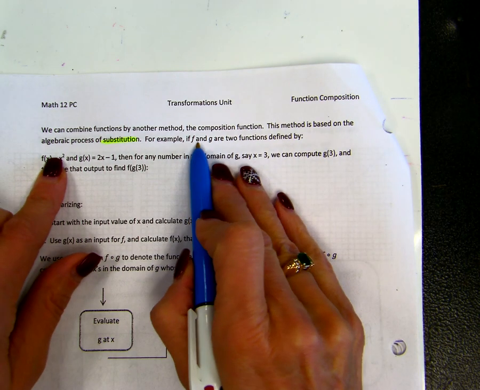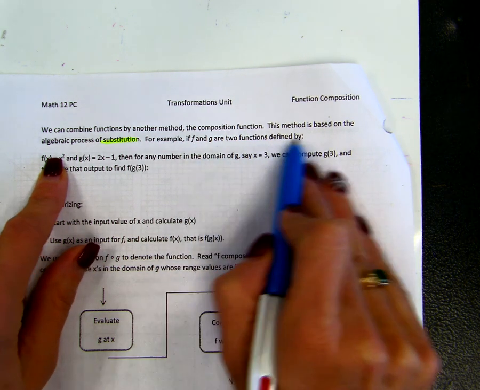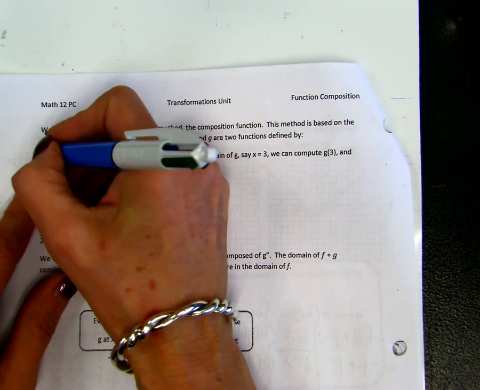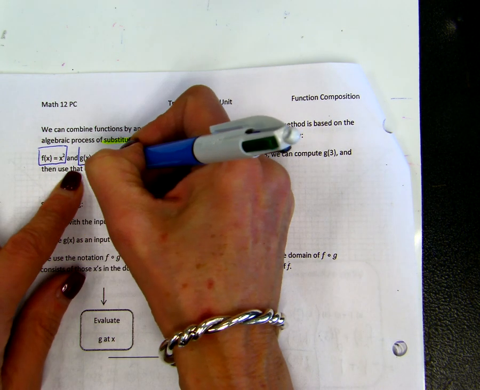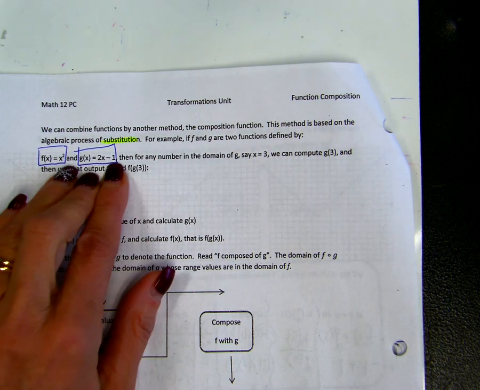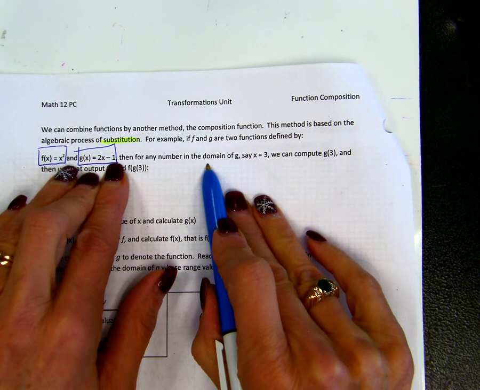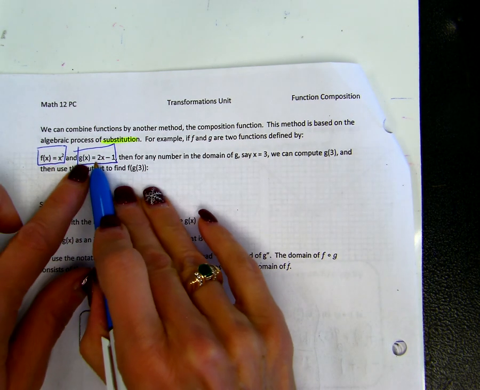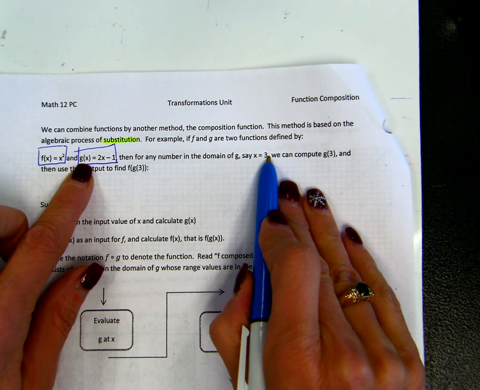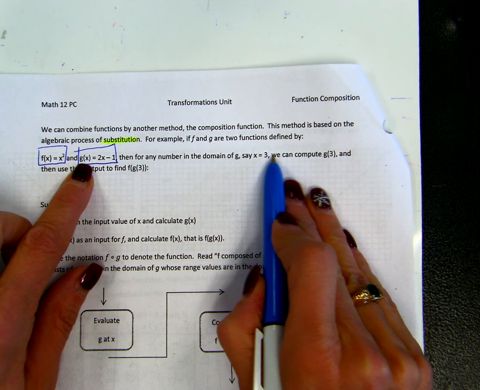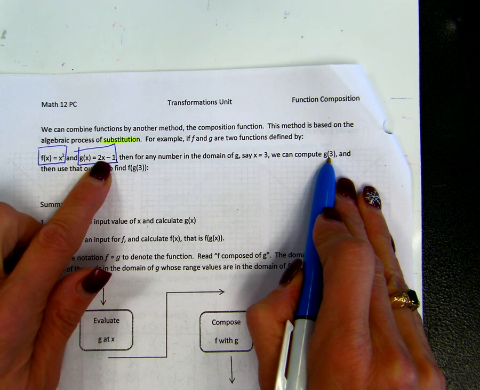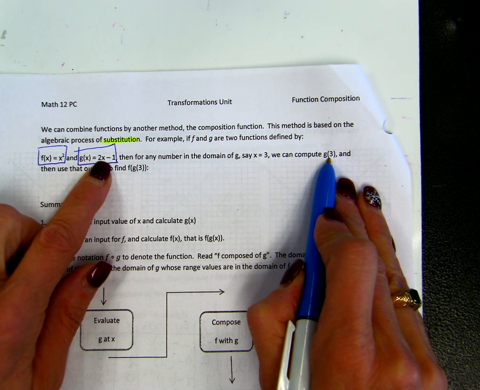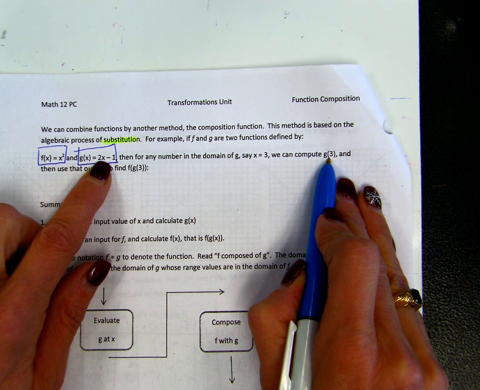For example, if f and g are two specific functions, and we've defined them this way, f at x is x squared, g at x is the linear function 2x minus 1. Then for any number in the domain of g, let's say x is equal to 3, we can find out what g at 3 is. What would g at 3 be? Well, 2 times 3, 6 minus 1, 5.